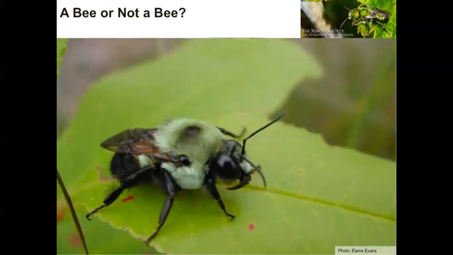So let's start with our first quiz here. Is this a bee or isn't it a bee? And the first thing we need to look at is, does it have hairs? Well, this one appears to have a hairy body. Does it have a long tongue or a short tongue? Well, I'm looking at that tongue, and that's a pretty long tongue.